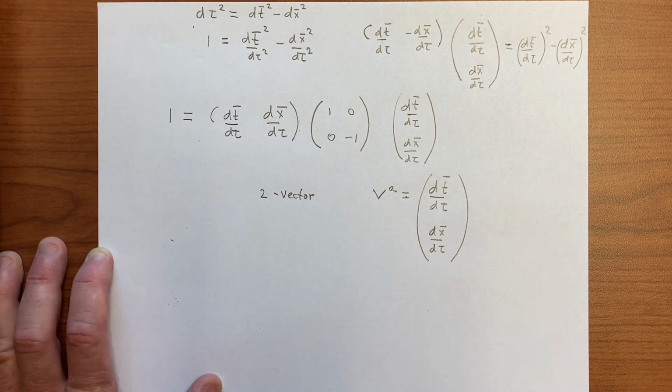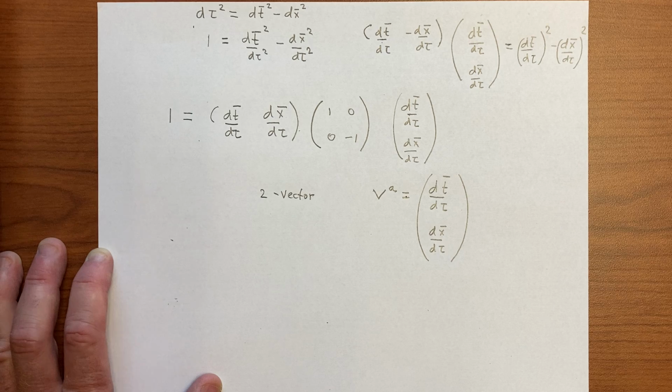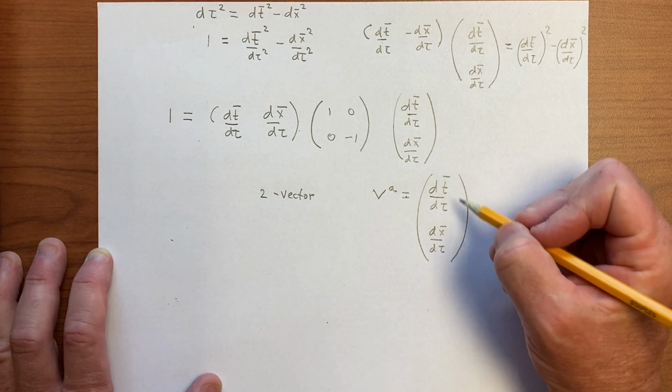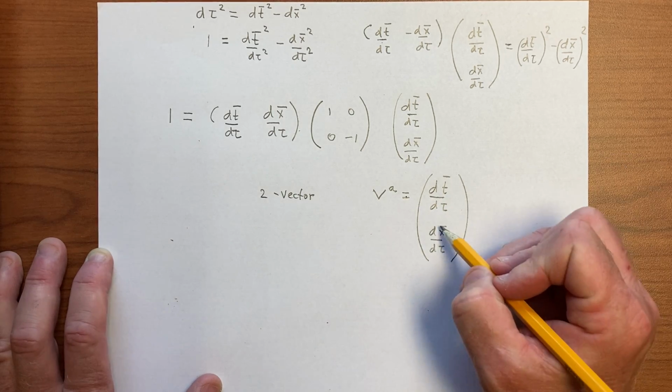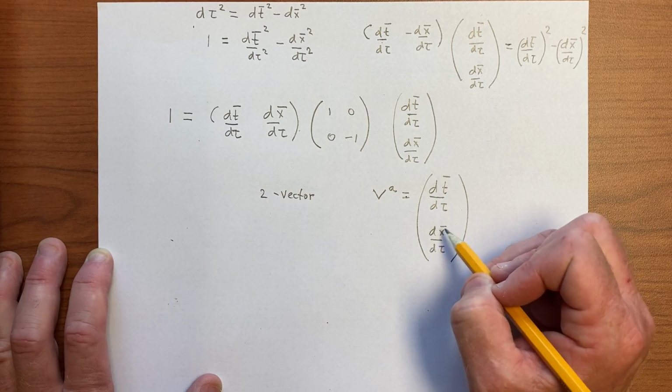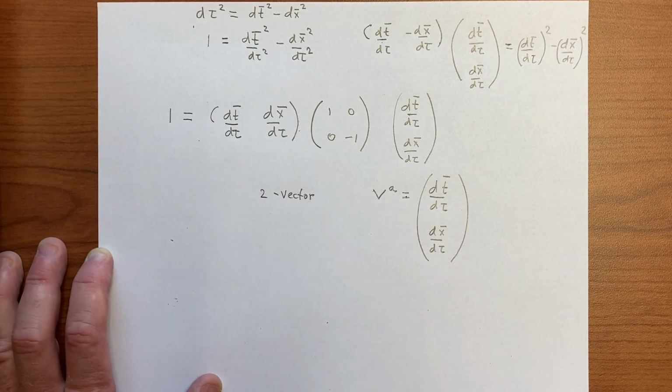It's not immediately obvious why we use v. V suggests components of velocity, and we will try to turn this into something that's straightforwardly a velocity component.